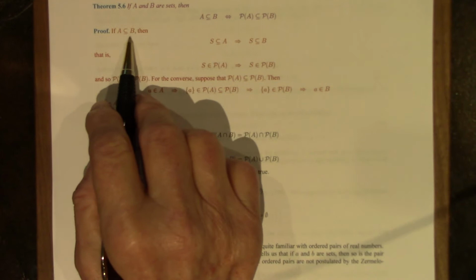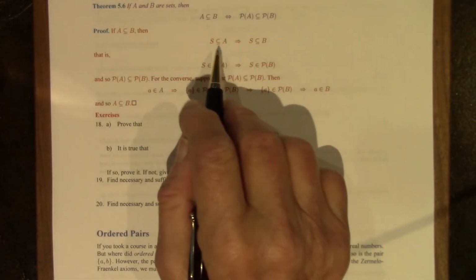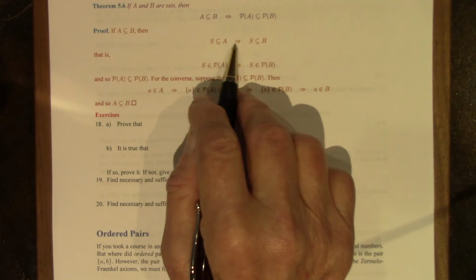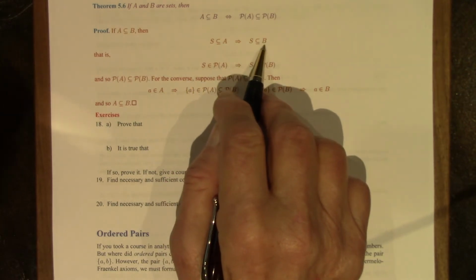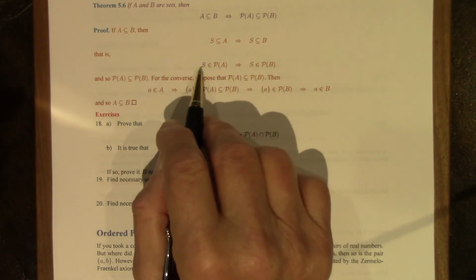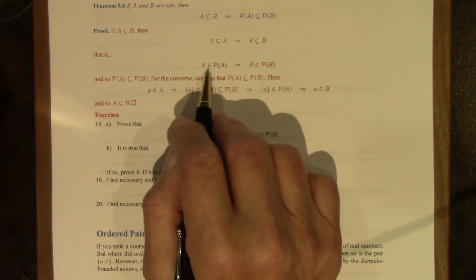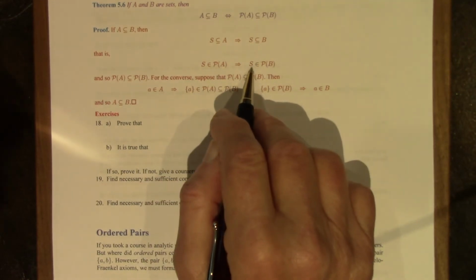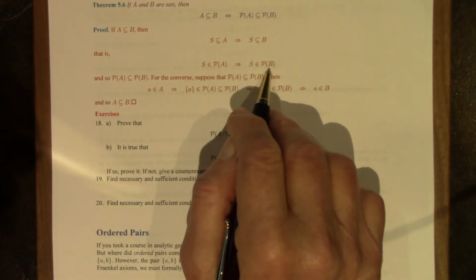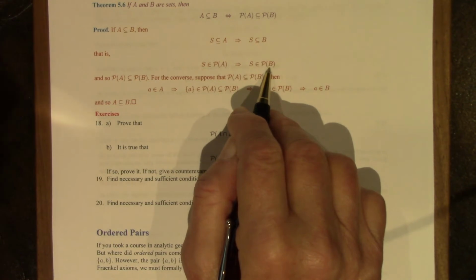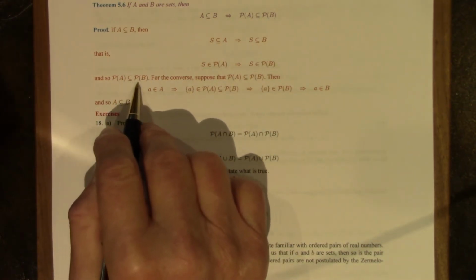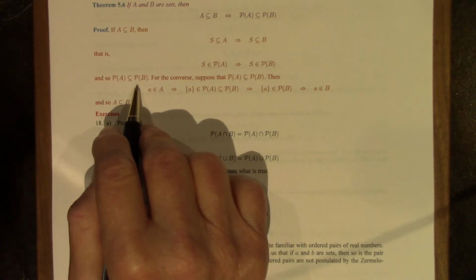If A is a subset of B, then any subset of A is also a subset of B, which means that another way to say that is that any element of the power set of A is an element of the power set of B, and that is the definition of subset. The power set of A is a subset of the power set of B.